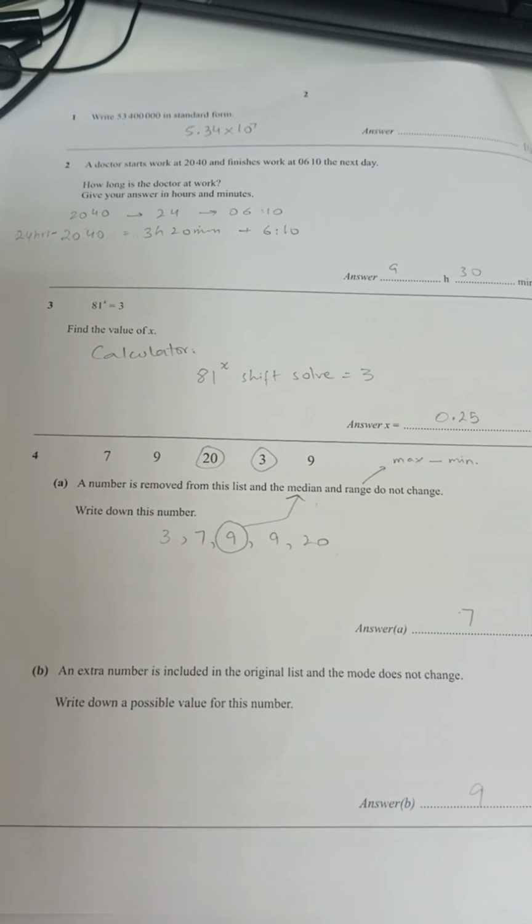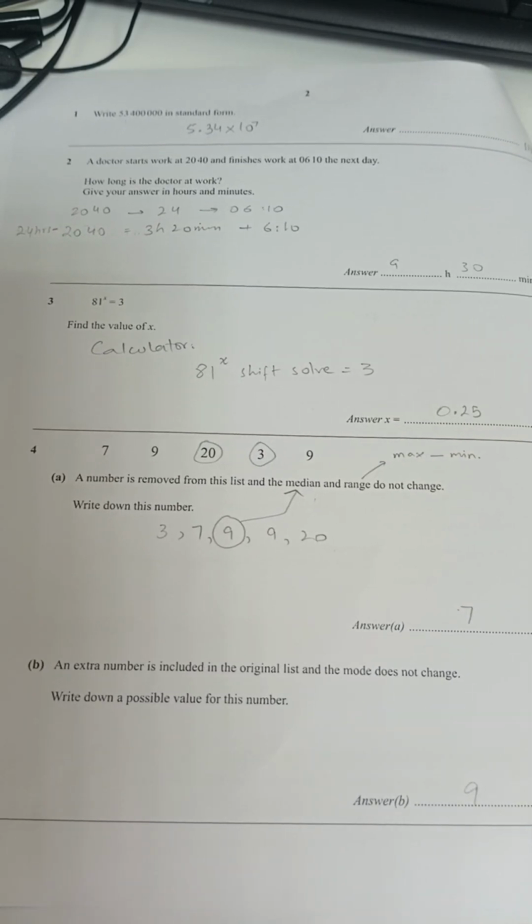The B part says an extra number is included in the original list and the mode does not change. Write down a possible value for this number. Okay, so we already have 9 as the mode, so if we just write another 9, the same number, the mode will not change. The 9 will remain as the mode.